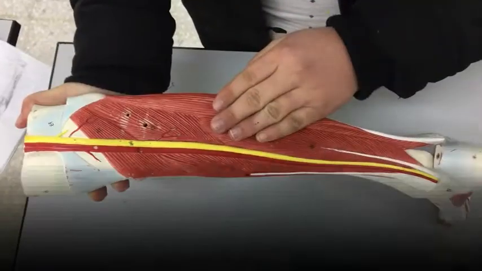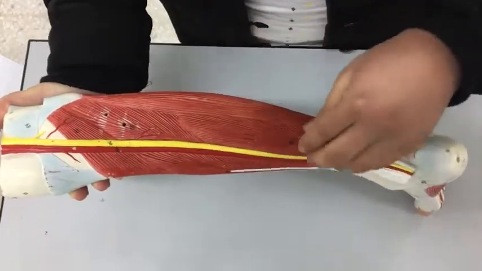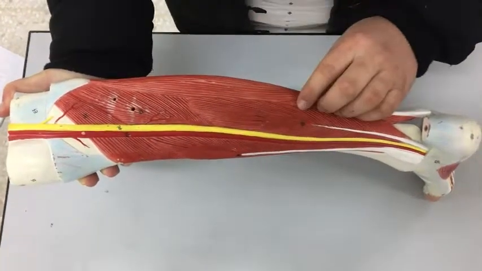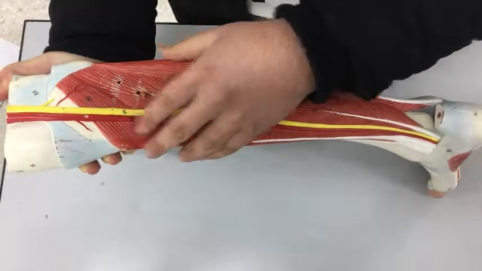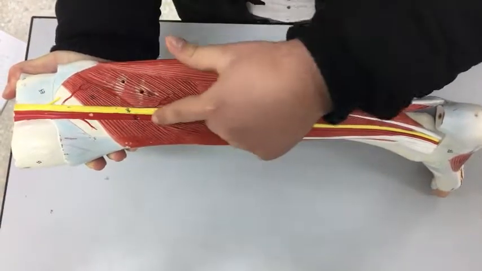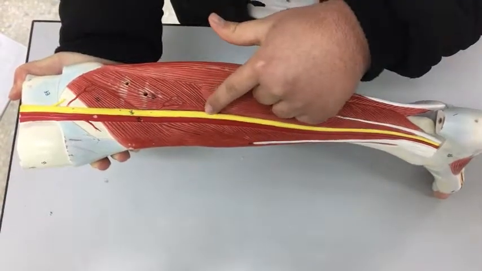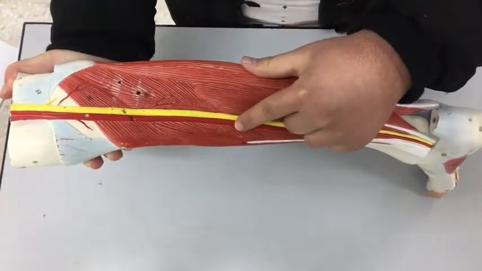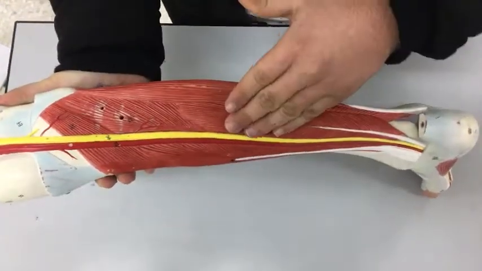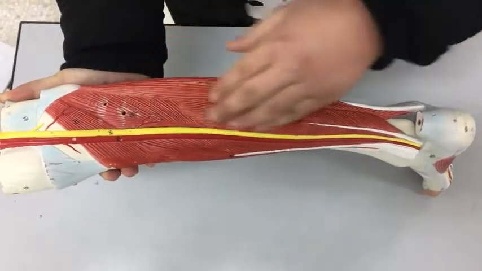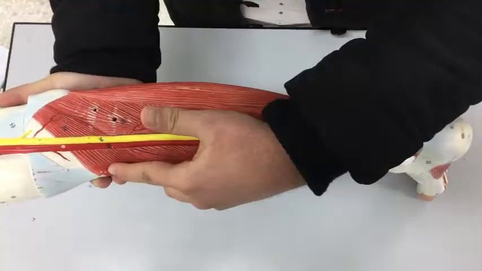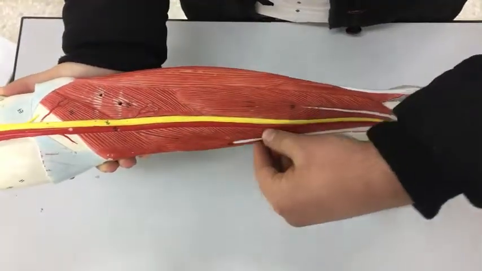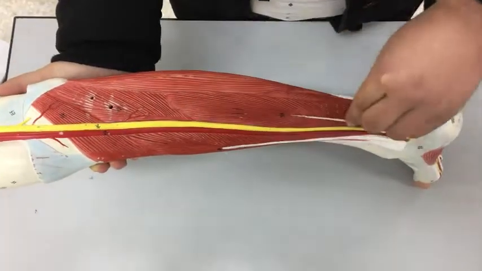Now I'm going to talk about the deep muscles of the posterior compartment of the leg. As I said before, the innervation for the posterior compartment as a whole comes from the tibial nerve, and the arterial supply from the posterior tibial artery. There are four muscles at this layer: the popliteus muscle, the tibialis posterior, the flexor digitorum longus, and the flexor hallucis longus.